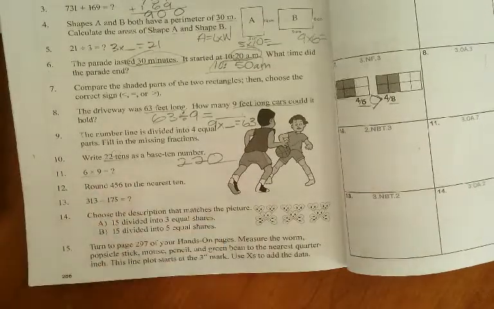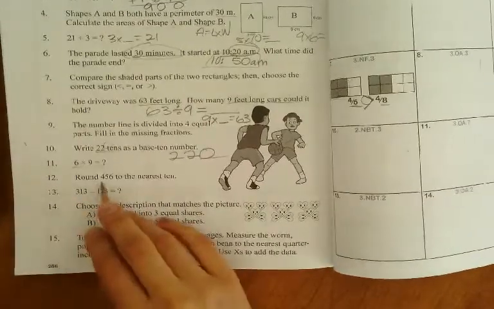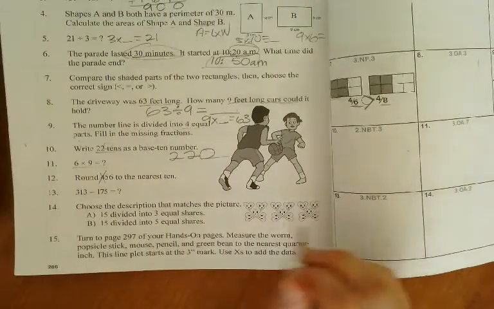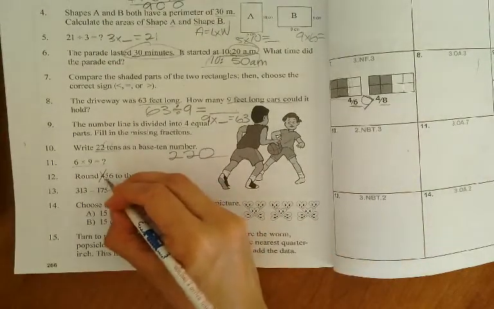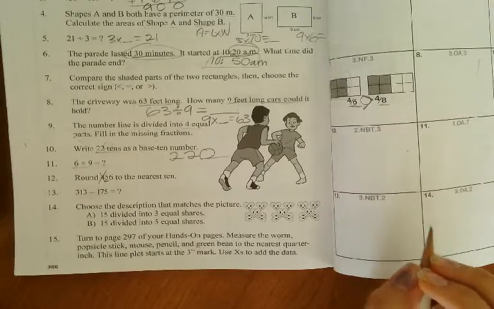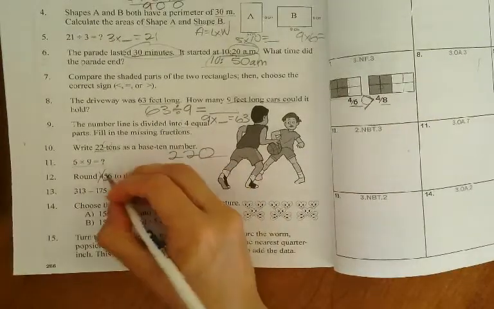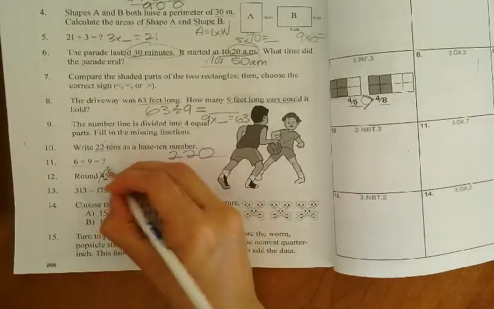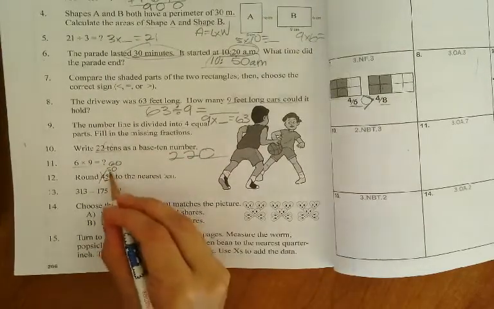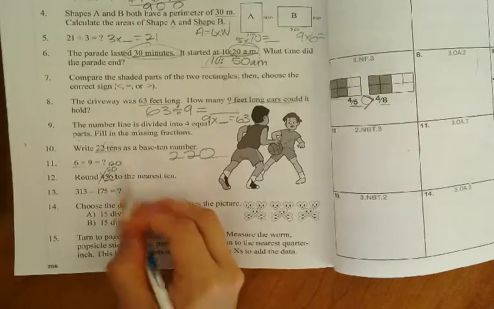12. Round 456 to the nearest 10. The hundreds number is not going to change because I'm not rounding to the nearest 100. So my closest tens are either 50 or 60. But I have to look at my ones place to determine if I'm going to round up or down.